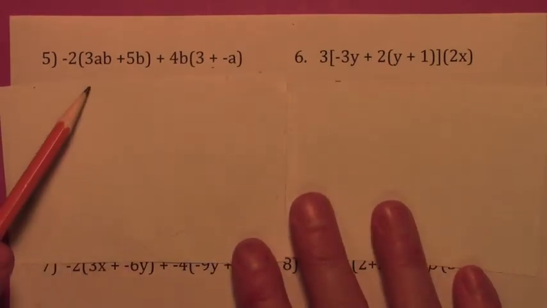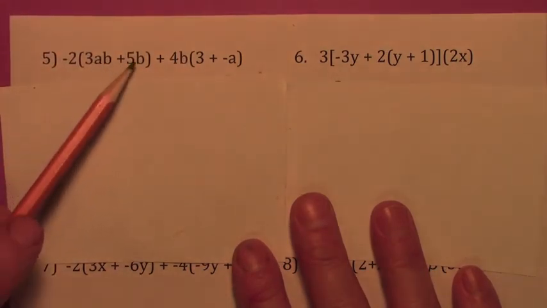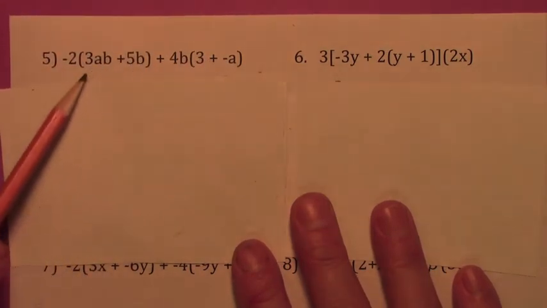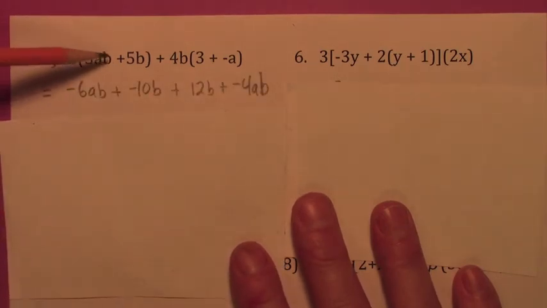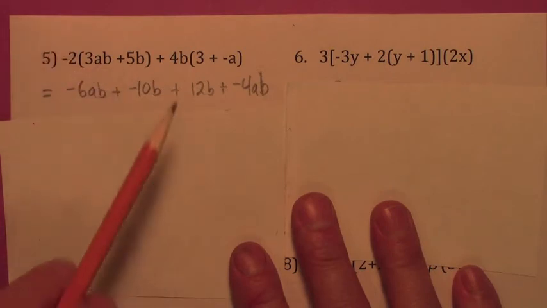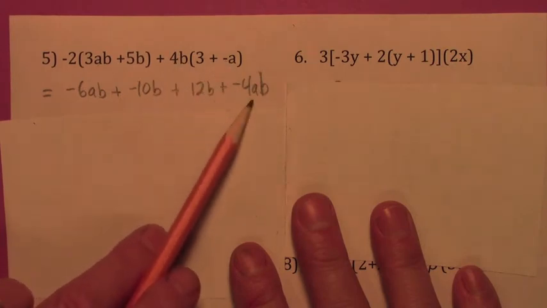Okay, a couple more, then I'll give you some to try. Now this one, is there anything you can combine inside the parentheses? No, those are not like terms, those are not like terms. So we're just going to have to use the distributive law carefully. We distribute the negative 2 to each of these, and we get negative 6ab plus negative 10b. And you distribute the 4b to each of these. 4b times 3 is 12b. 4b times negative a is negative 4ab.